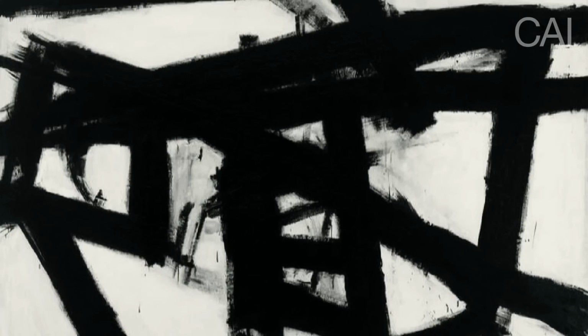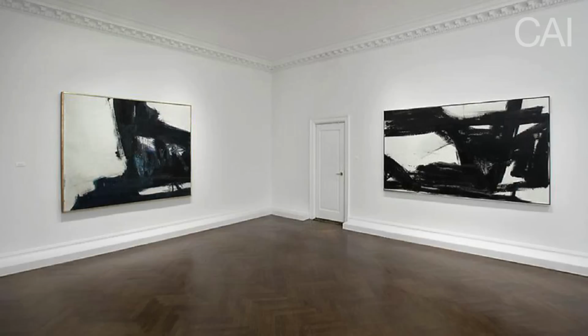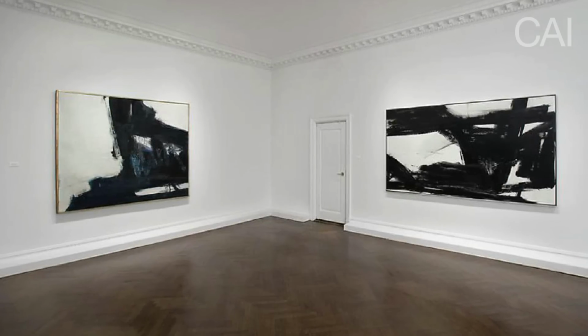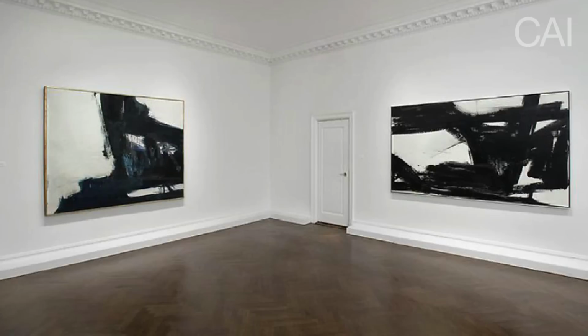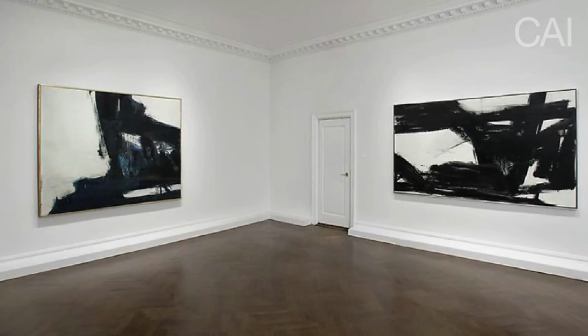Before Kline solidified his trademark style, he made smaller-scale studies. But after seeing one of them projected onto a wall at De Kooning's studio, he realized his compositions were suited to grander proportions.